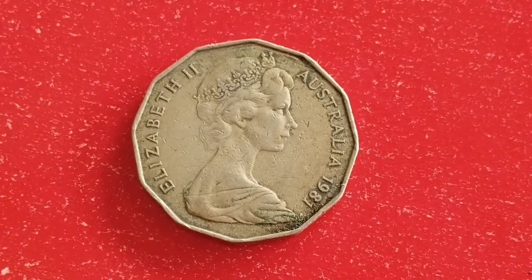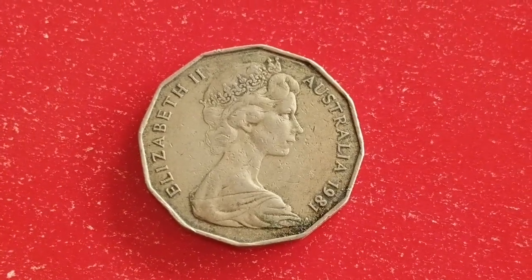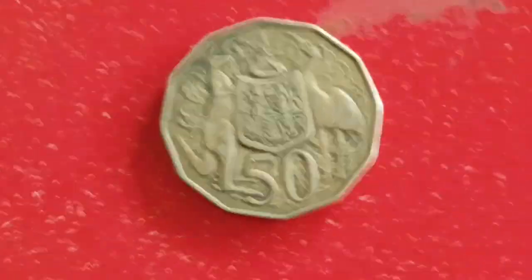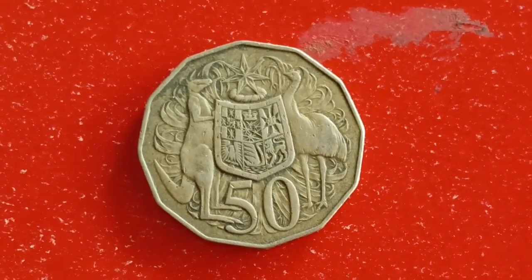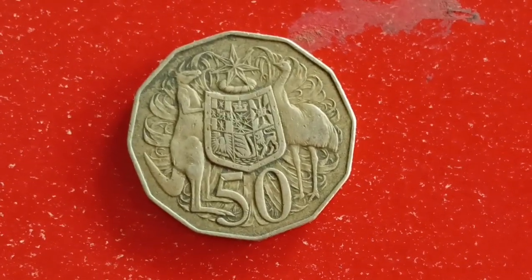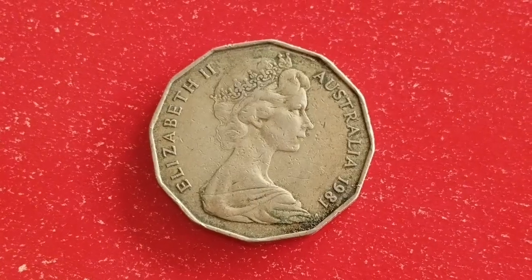However, condition plays a very important role in determining value. If you find a 1981 50-cent coin that is in uncirculated condition with strong luster, sharp details and no signs of wear, it can be worth more than face value. Coins that were kept in rolls or collections since the year of issue are more desirable to collectors. The better the condition, the higher the potential value, especially if the coin has not been cleaned or damaged.